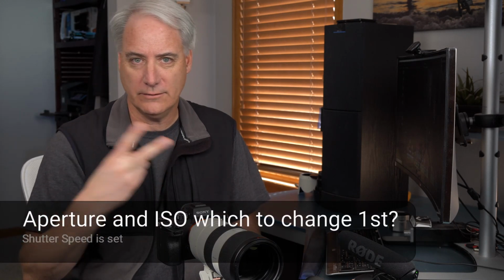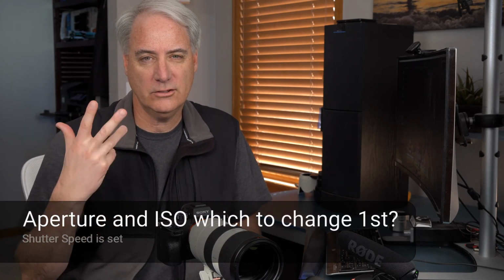So like I said before, shutter speed, we've pretty much set that one. So we've got two other ones, aperture and ISO. Which one do you change first? Like I said before, you want to shoot with the lowest ISO. Right here, as you can see, we're at ISO 100, but the image looks really dark. So I could either bring up the ISO, or what's better is really to change your aperture first.